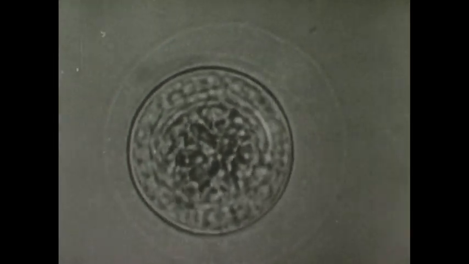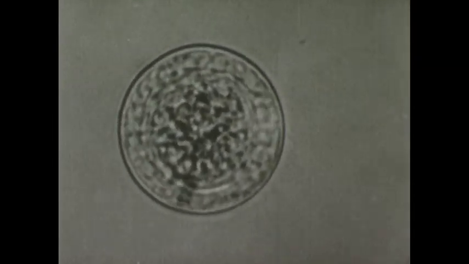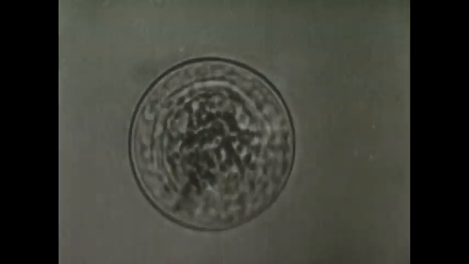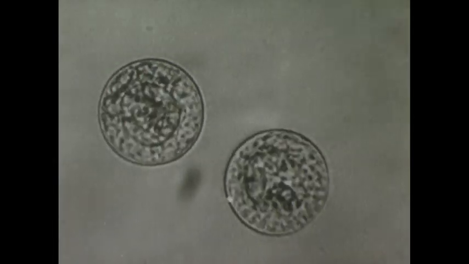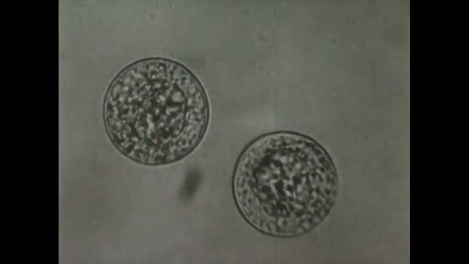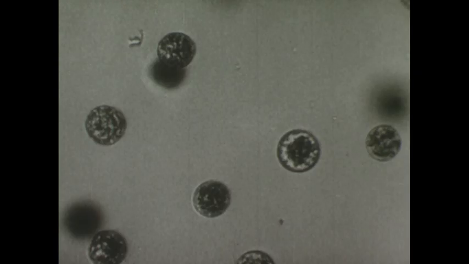Coracidia consist of two parts, an outer ciliated envelope, the embryophore, and the inner true embryo, or oncosphere, containing the hooks and flame cells. The coracidium is the only free-living motile stage in the life cycle of Diphyllobothrium latum. Actively moving, these organisms may live for several days in cool water, even though they lack a digestive tract.